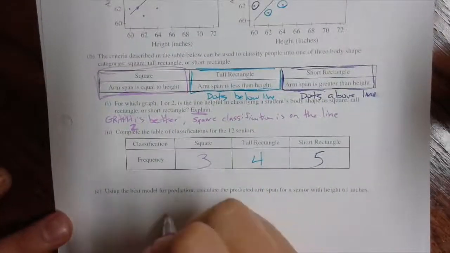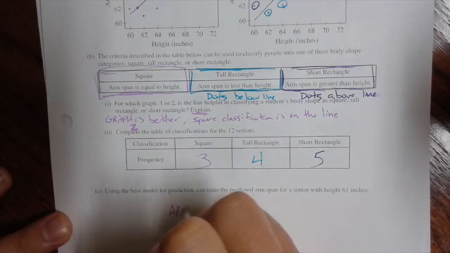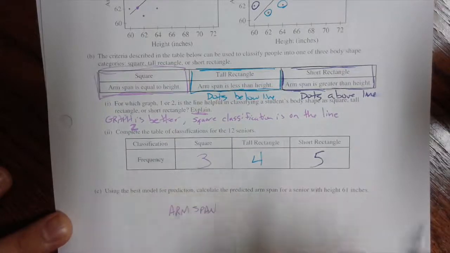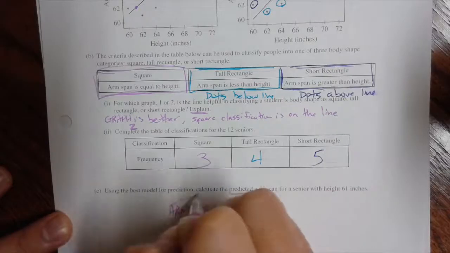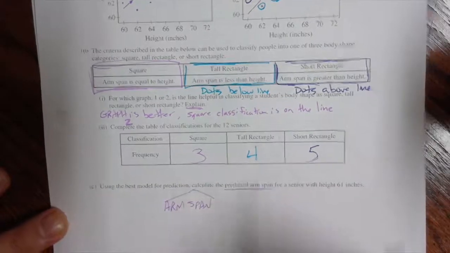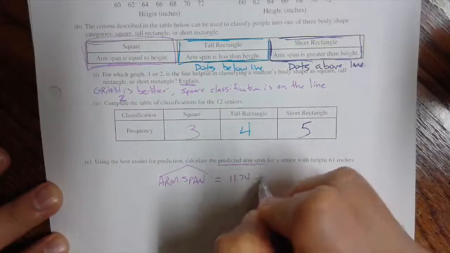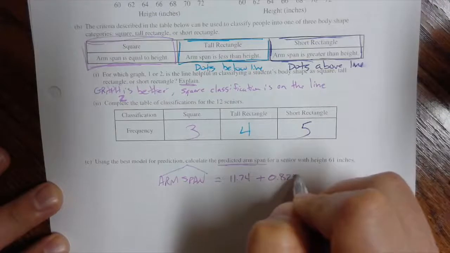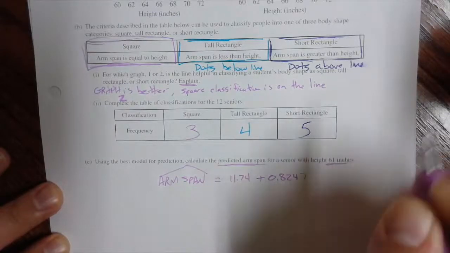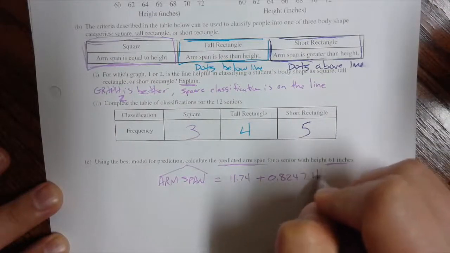So for getting the predicted arm span, it equals 11.74 plus 0.8247 times the height. And in this case, that's 61.